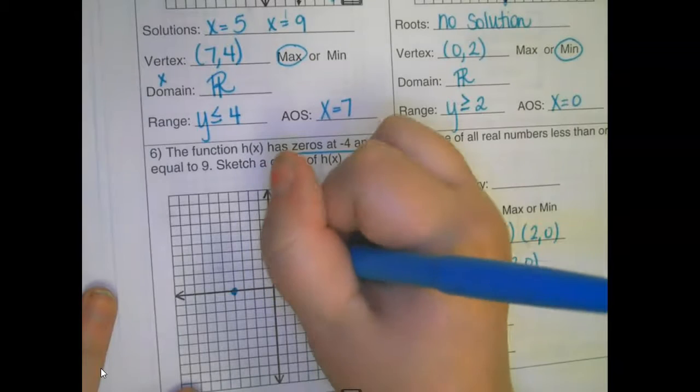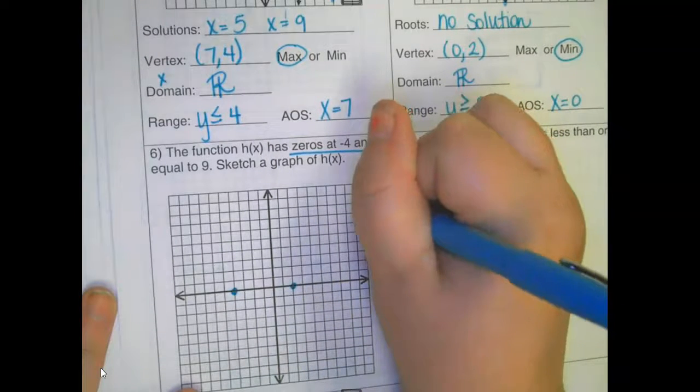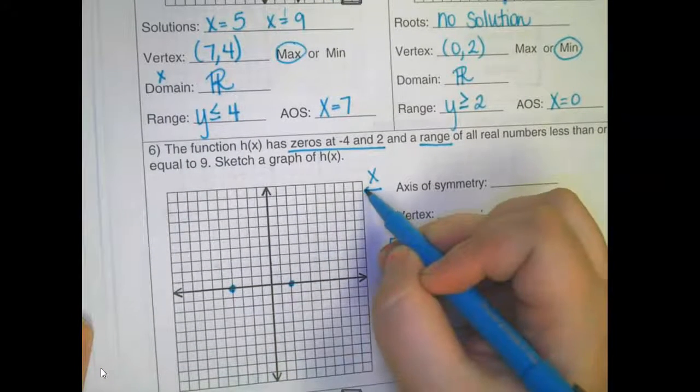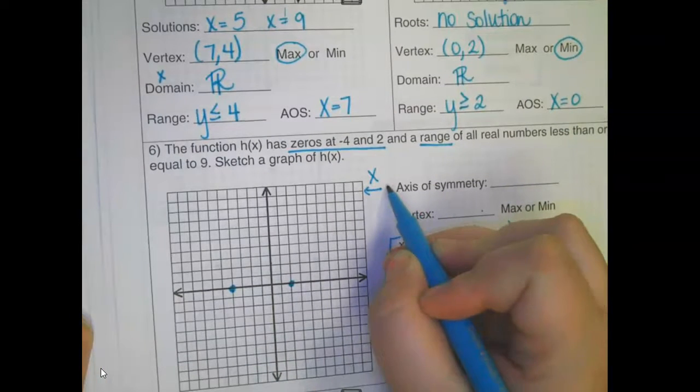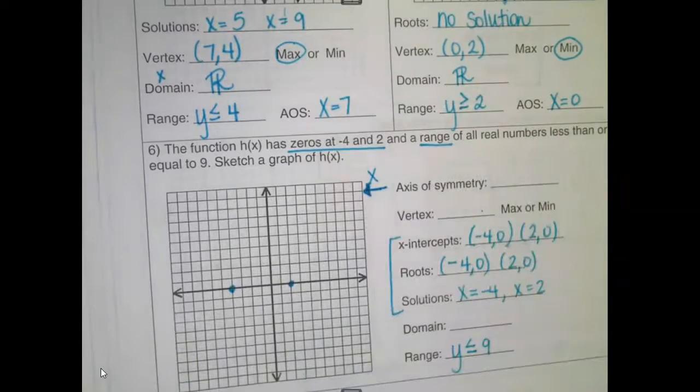1, 2, 3, 4, 5, 6, 7, 8, 9. Here's my 9, and I'm saying no y can go above that. So that is telling me that my vertex is going to have to be on this line somewhere. Okay?